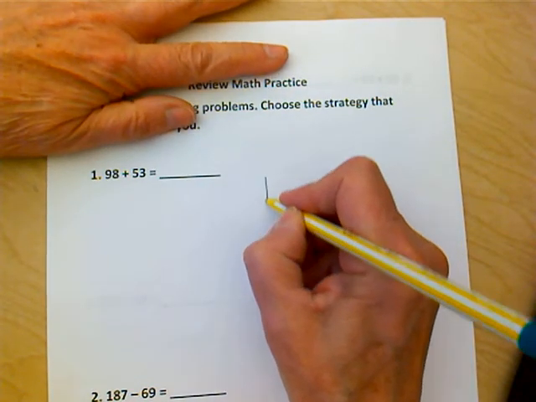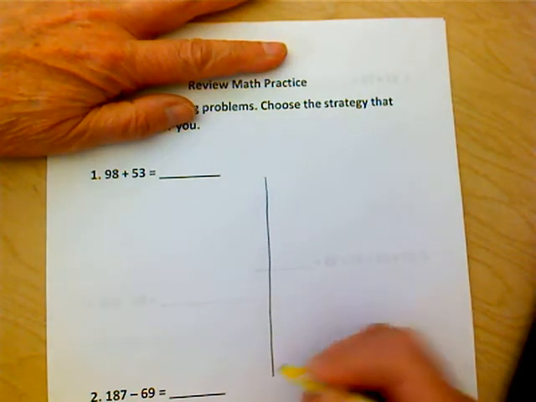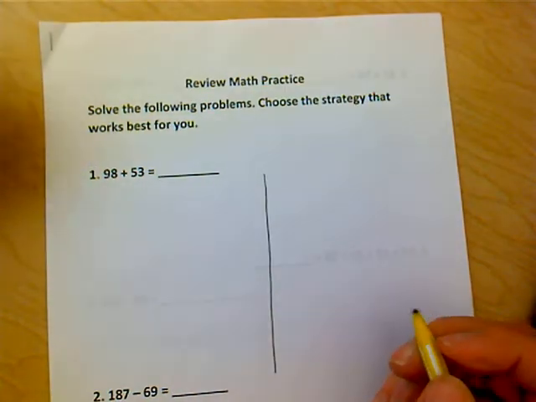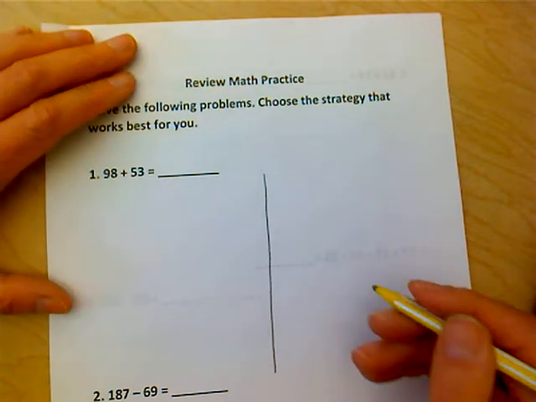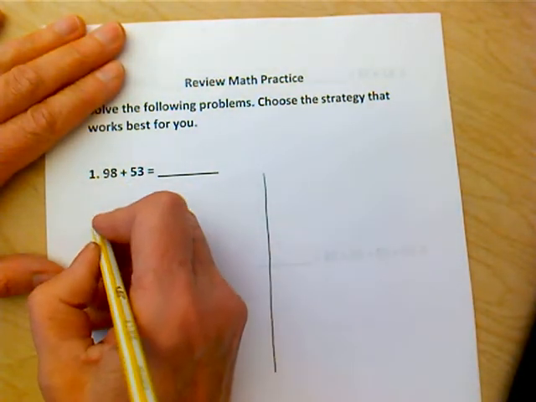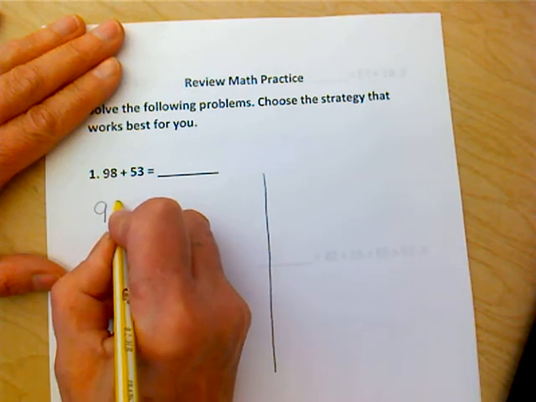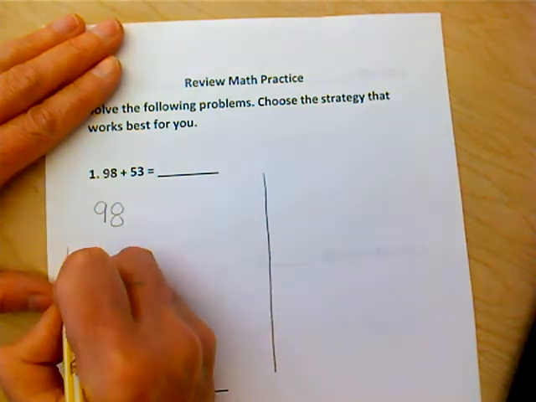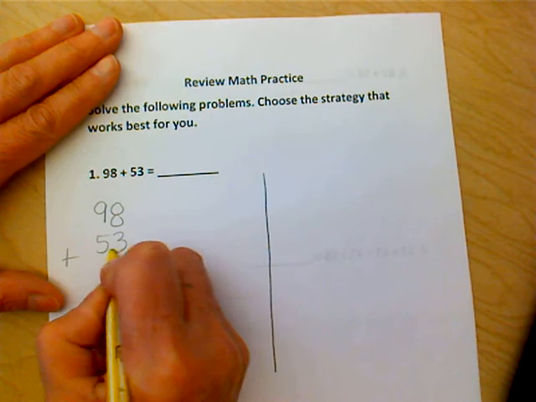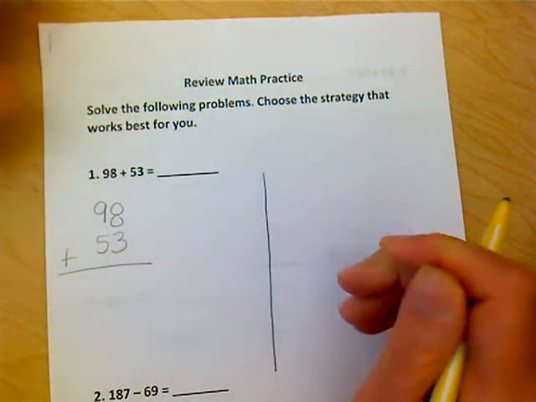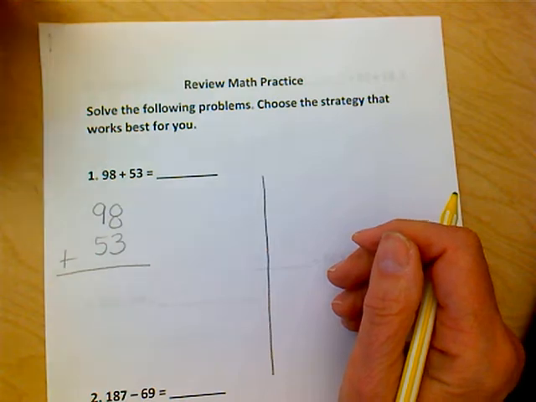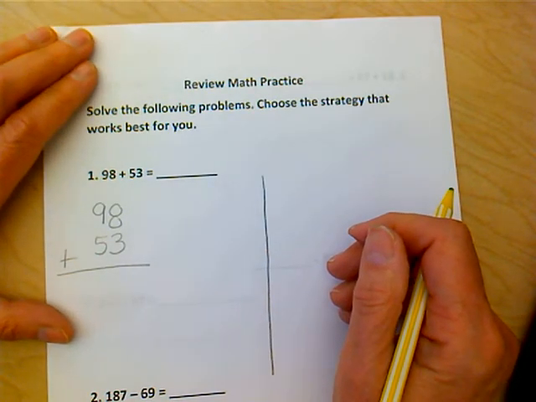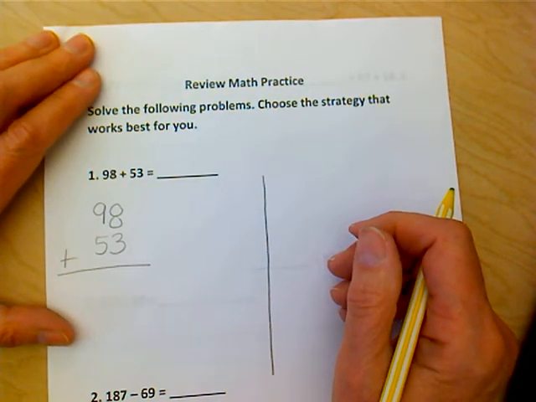So I am going to show you how to solve most of these problems two ways. And if you want to do it one of the ways that I don't show, you are welcome to do that. I'm going to start with 98 plus 53, and I'm going to show it the way that I like the best. I really like the new groups below method because it just takes a lot less time and I don't have to write as many things.